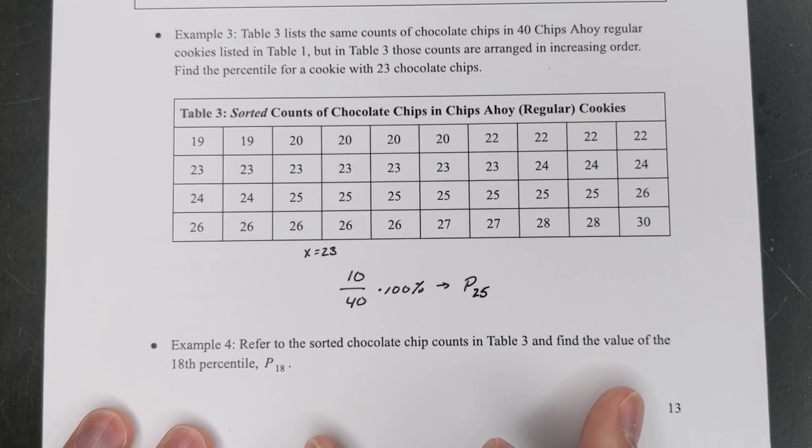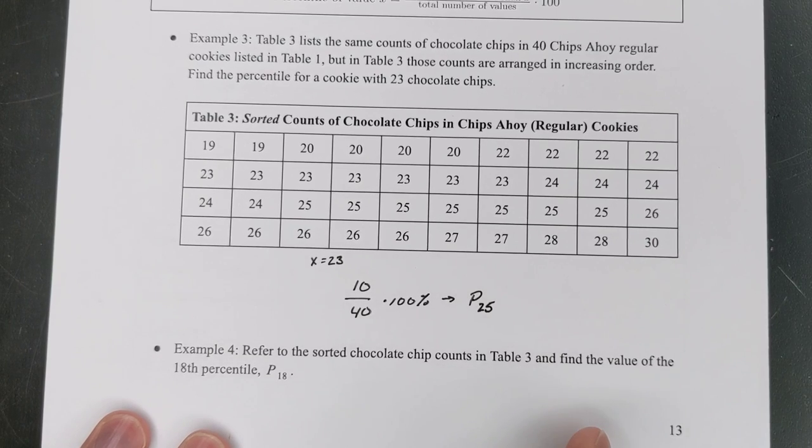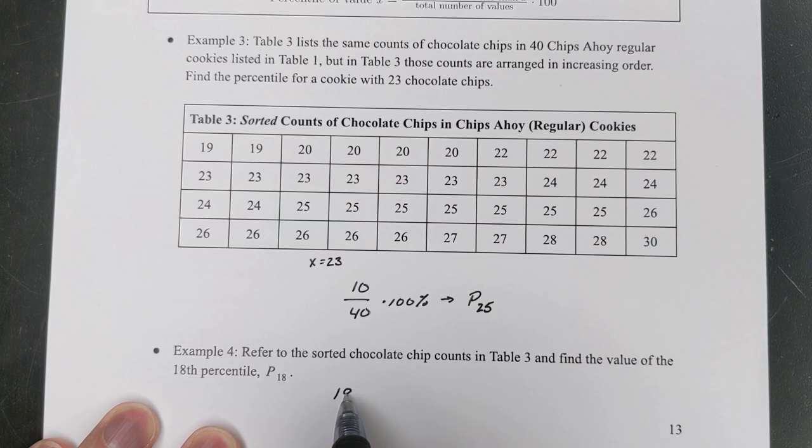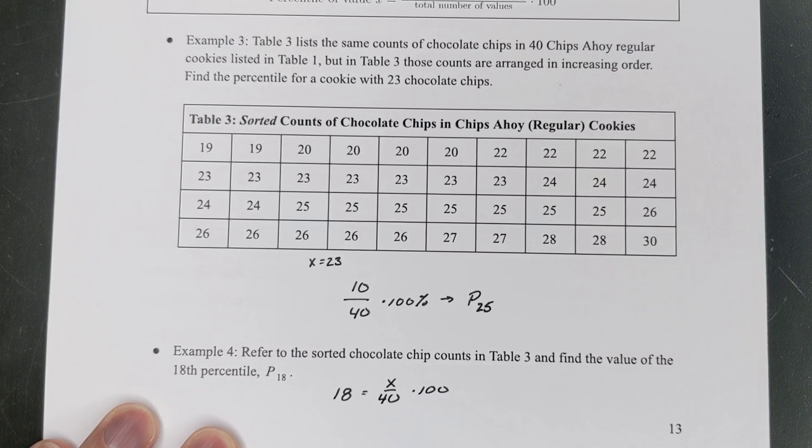All right, so example 4, use the same table, but now we're working backwards. We want to know what number gives me the 18th percentile. So to do that, we're working backwards. 18 is equal to what number over 40 times 100.